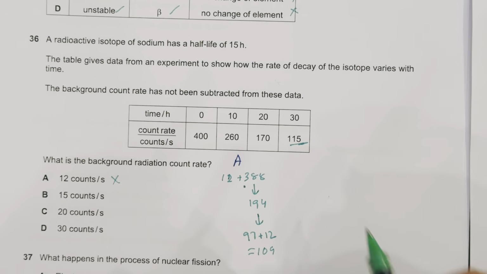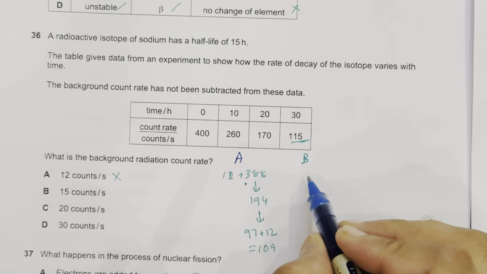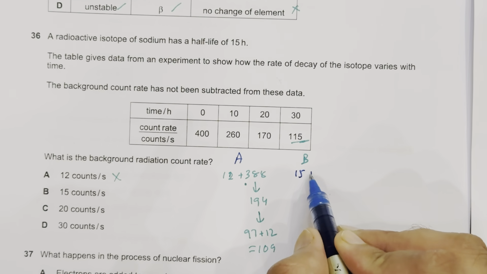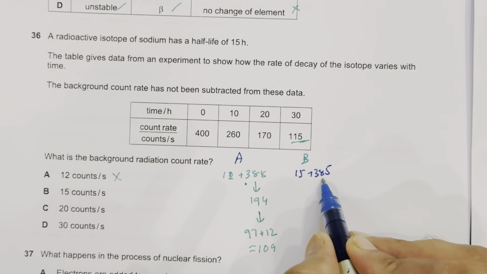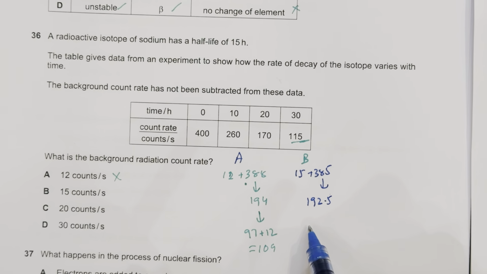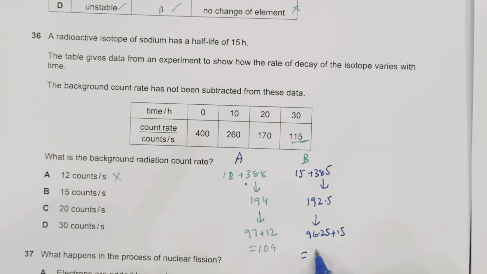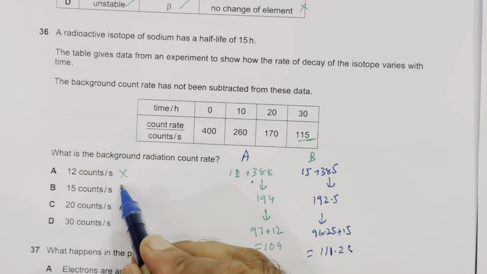So option A is the wrong option, because our answer should be 115. Moving to option B. In option B, we have to add 15 plus 385, and taking half of 385 it would be 192.5, and again taking its half it would be 96.25. Adding 15 to it, we get 111.25. This is the wrong option.